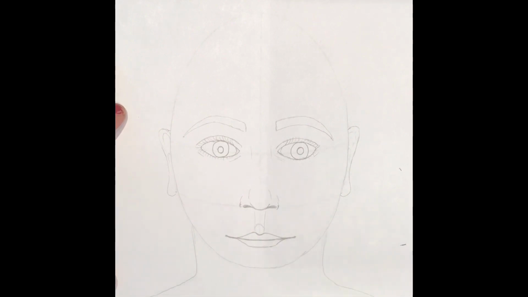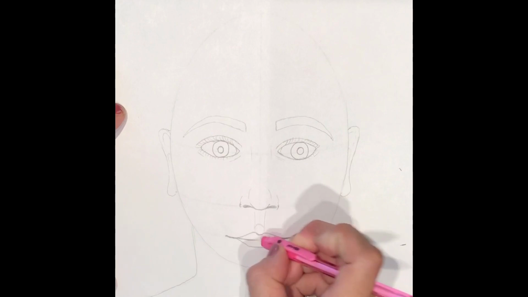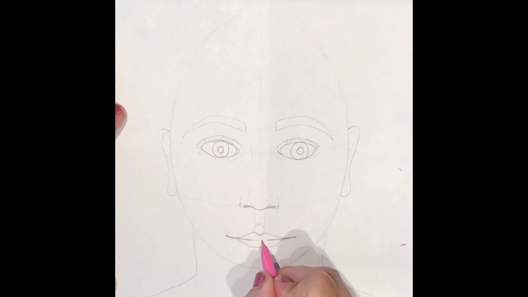So now we have a top lip and a bottom lip. And now you can adjust this line to have a little more shape. Maybe it comes down a little bit right there before it goes across.